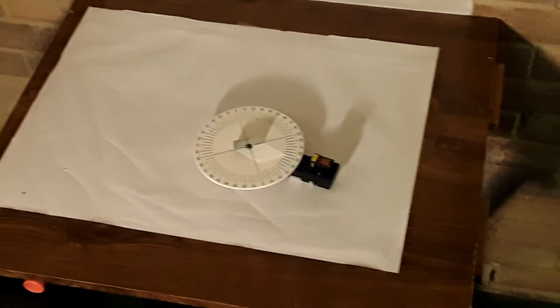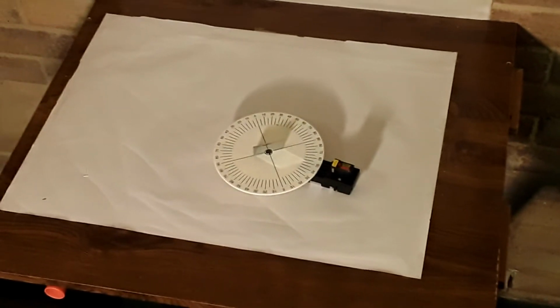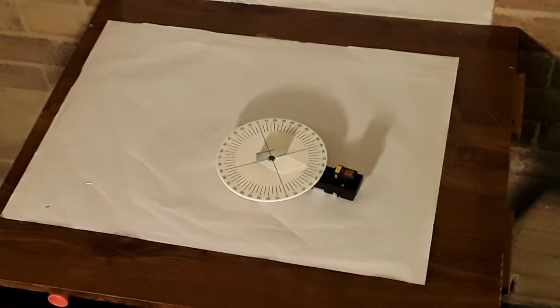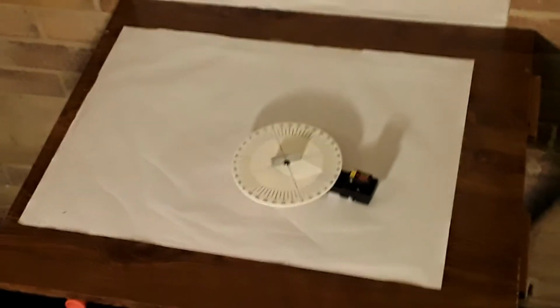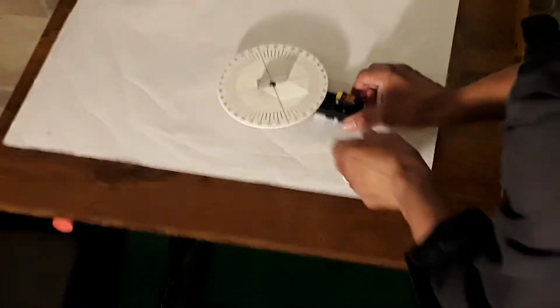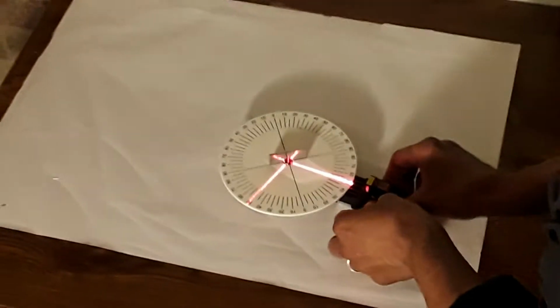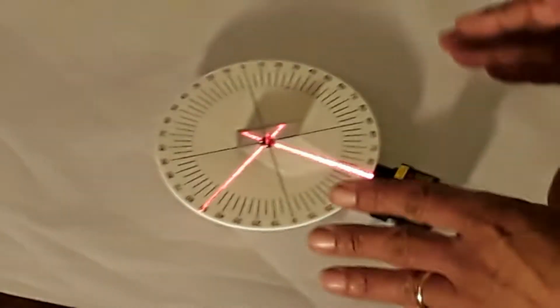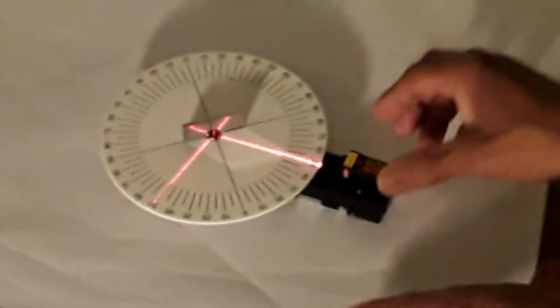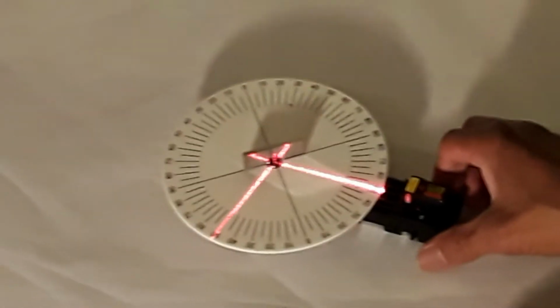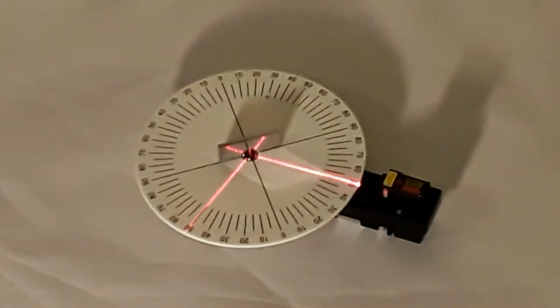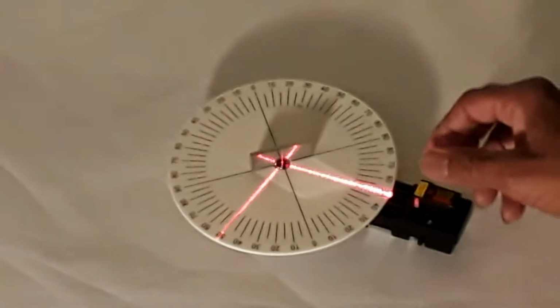Okay, guys, so what we're going to demonstrate for you here is the law of reflection. What I have here is a laser beam, and we shine that laser beam onto a plain, flat mirror. And what we're showing you is the law of reflection.